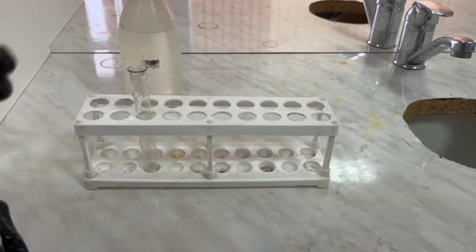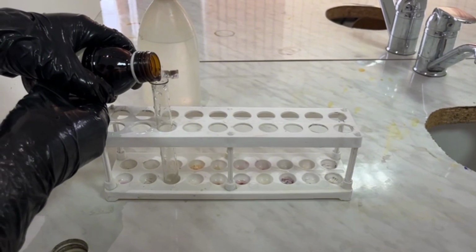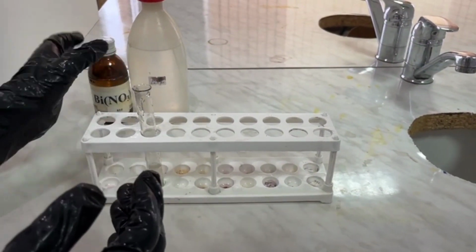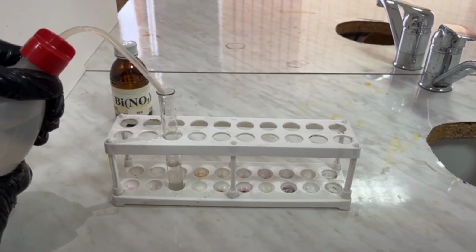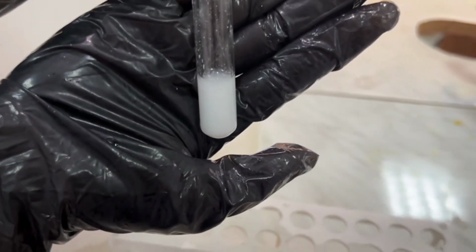Pour 2 ml of bismuth nitrate solution into a test tube. Gradually dilute the solution with distilled water and observe the precipitation.